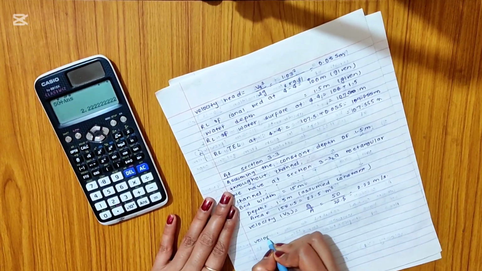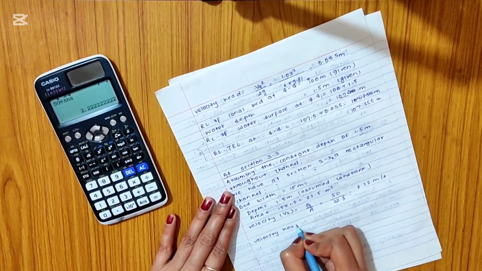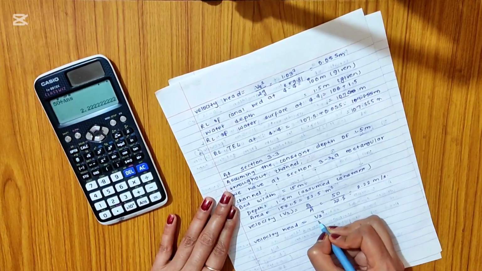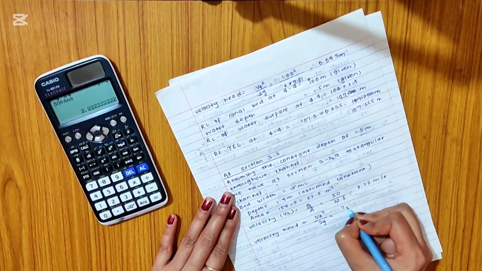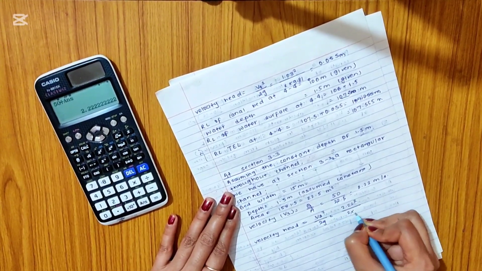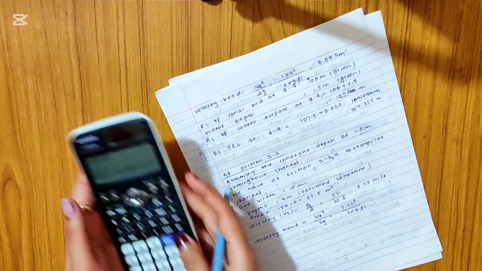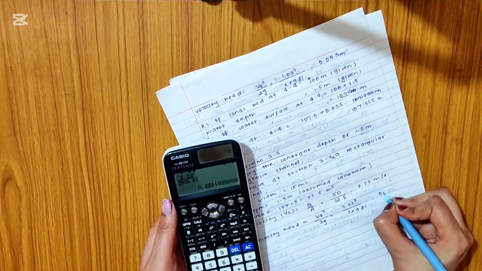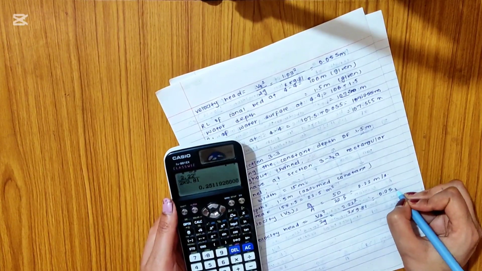Now the velocity head at expansion, V3 square by 2g, is equal to 2.22 square divided by 2 into 9.81, which is 0.25 meter.